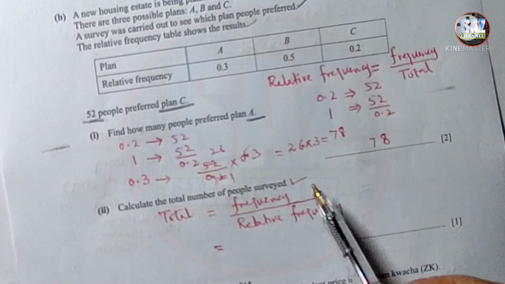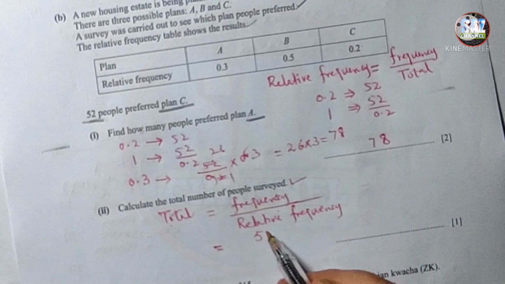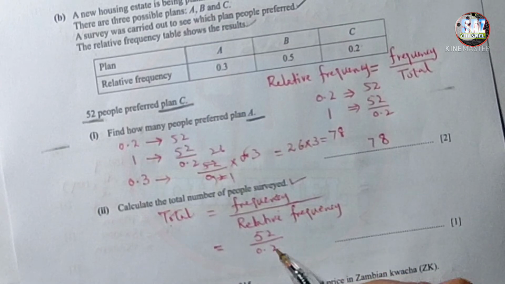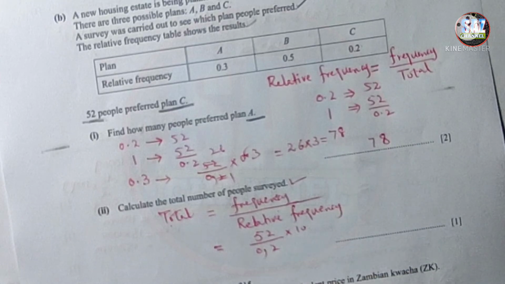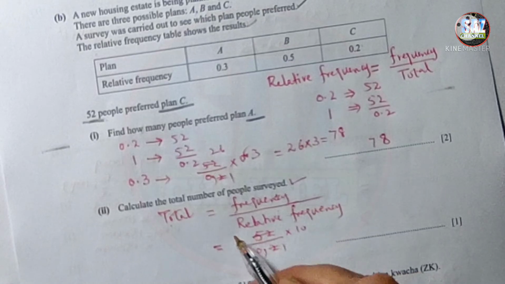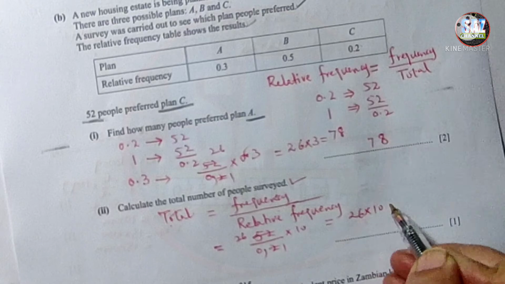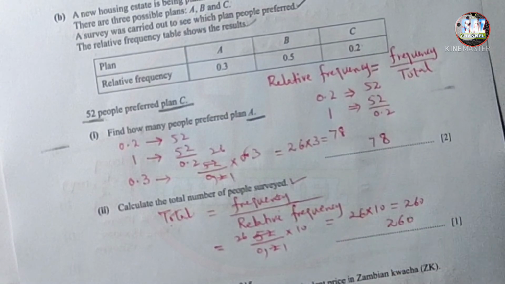Now we have the frequency 52 for plan C, and 0.2 is the relative frequency. Now I have to multiply this number by 10. I'm removing the decimal, and 2 ones are 2, 2 twos are 26, so 26 multiplied by 10 is equal to 260. So 260 are the total people.